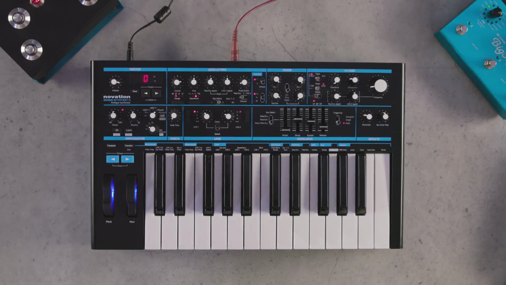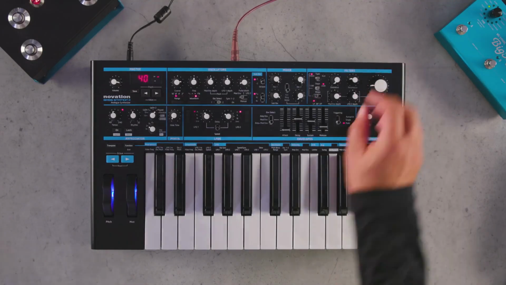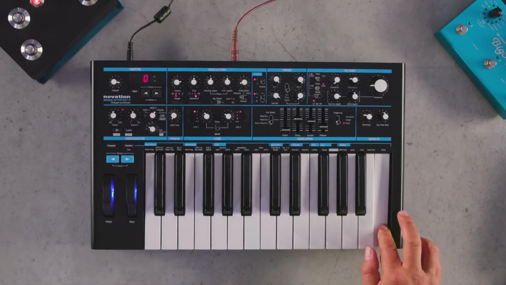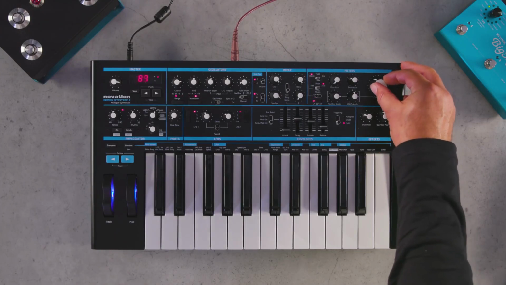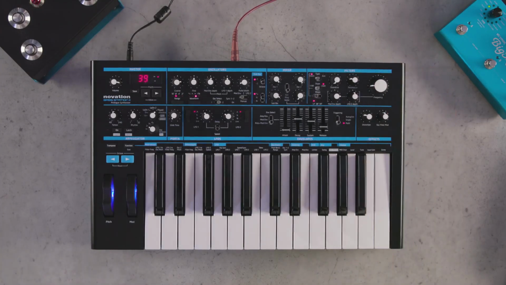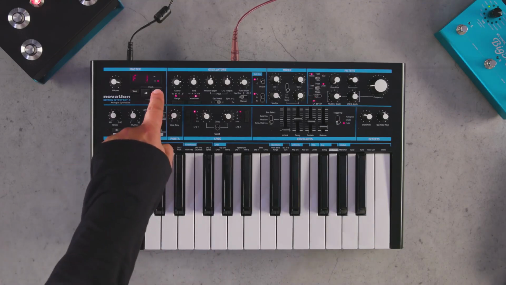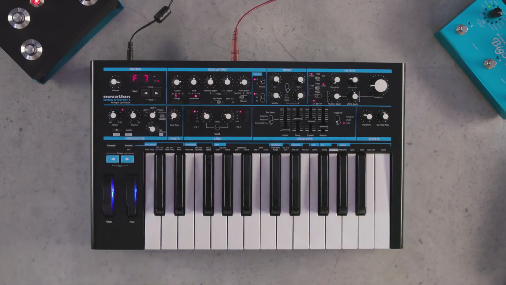On the Bass Station 2, originally the filter tracking was set to full. This means if the filter is closed down, as I move up the range of the keyboard, the filter will gradually open up the cutoff point, allowing for a more natural sound. By using the new filter tracking control, I can now control how much the filter will open up as I move up the keyboard range.